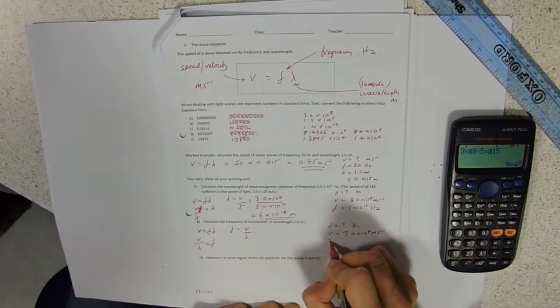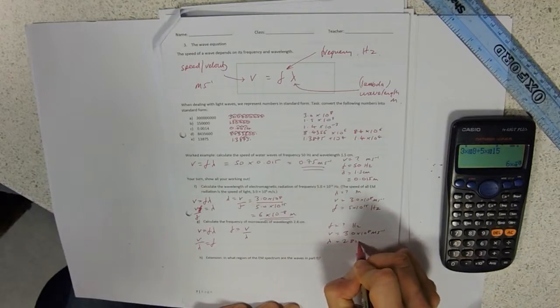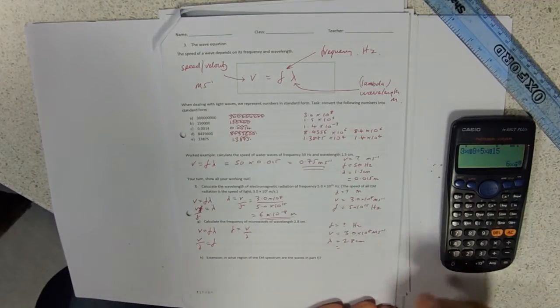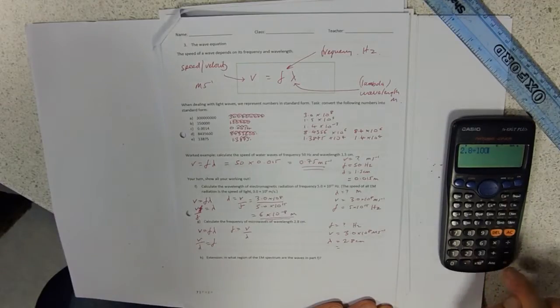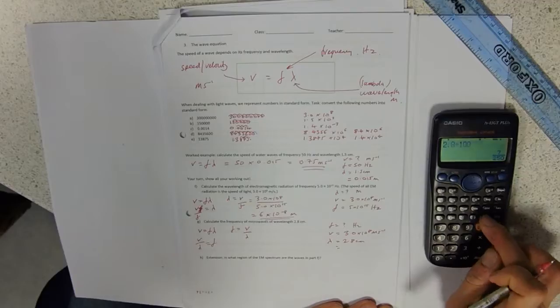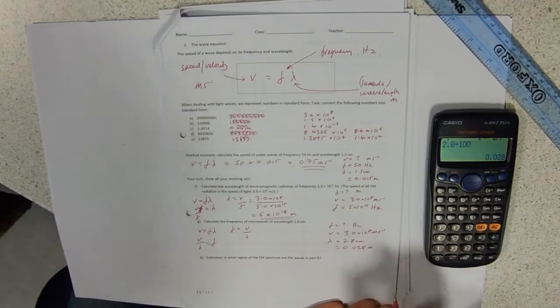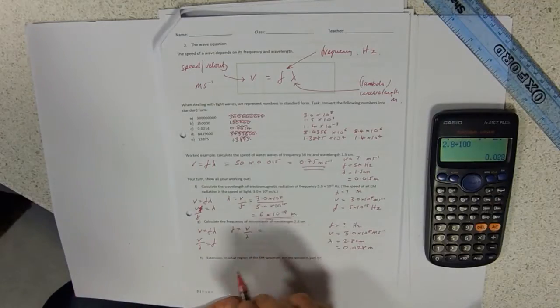And lambda, well, it gives us our wavelength there, so 2.8 centimeters. We're going to convert that into meters, so it's 100 centimeters a meter, so 2.8 divided by 100, that's 0.028 meters.